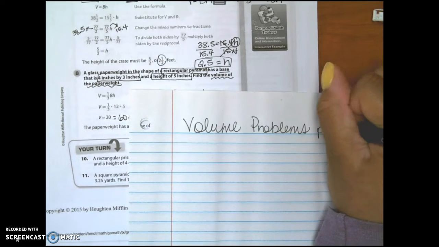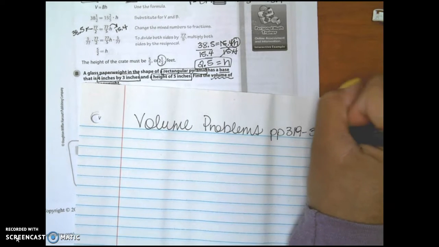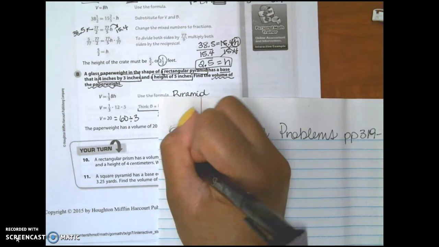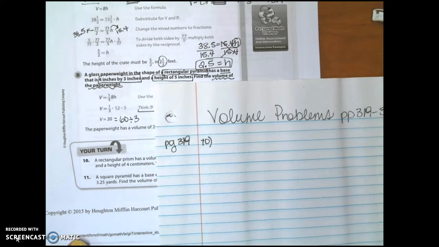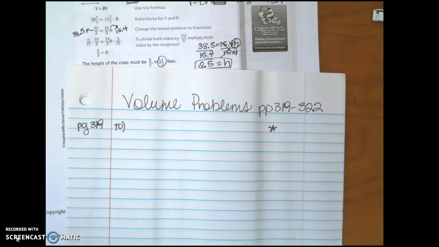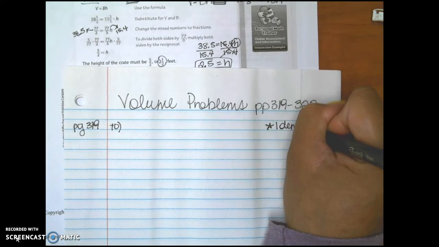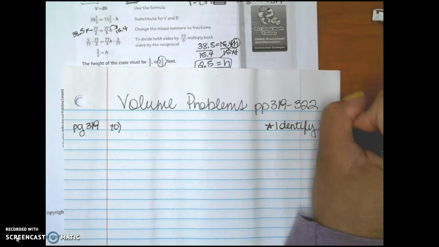Pages 319 through 322. On number 10 on page 319, I want you to follow these steps. So first, identify your 3D shape.